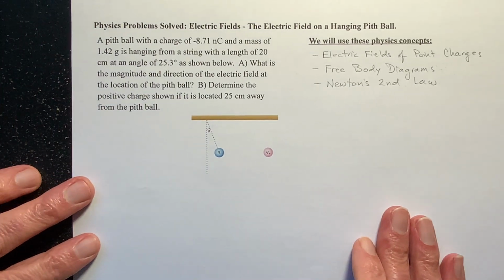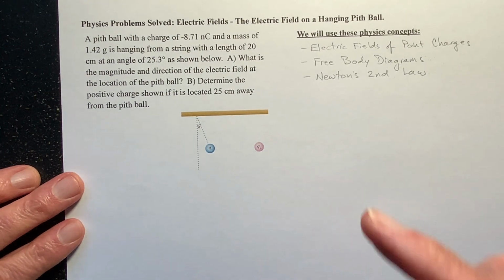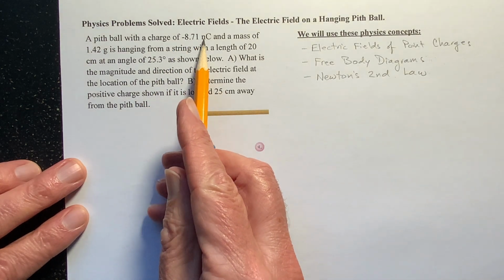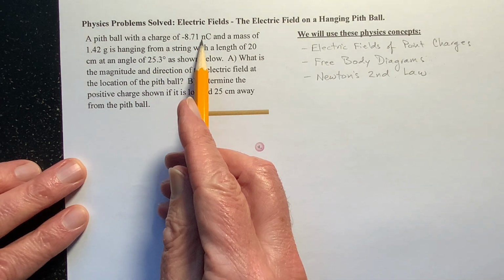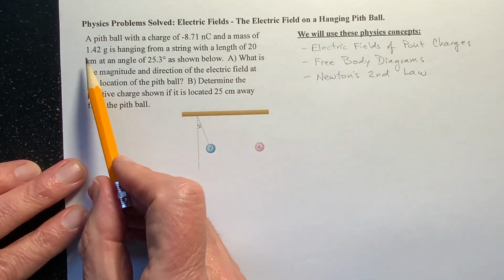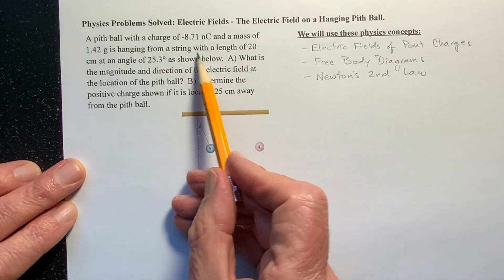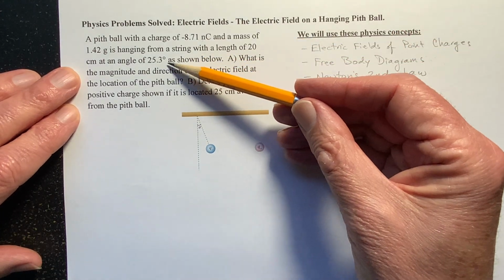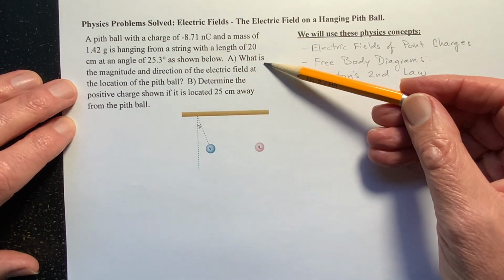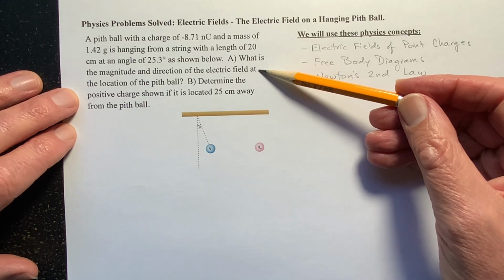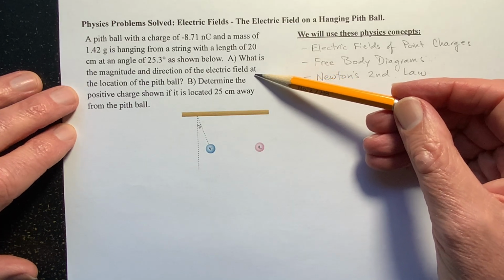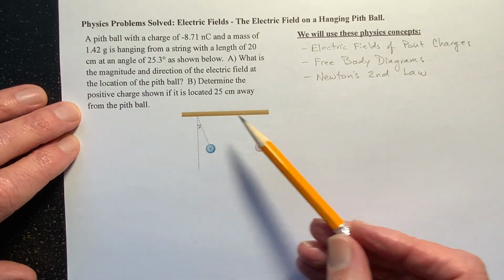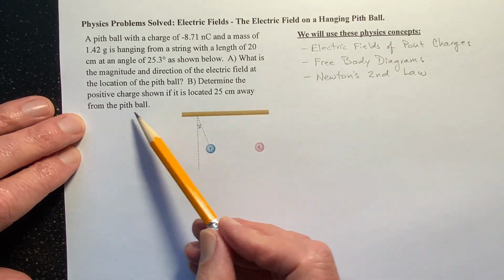And so let's read the problem. It says a pith ball with a charge of negative 8.71 nanocoulombs, and it has a mass of 1.42 grams, is hanging from a string with a length of 20 centimeters and an angle of 25.3 degrees as shown. What is the magnitude and direction of the electric field at the location of the pith ball? And B, determine the positive charge shown if it is located 25 centimeters away from the pith ball.